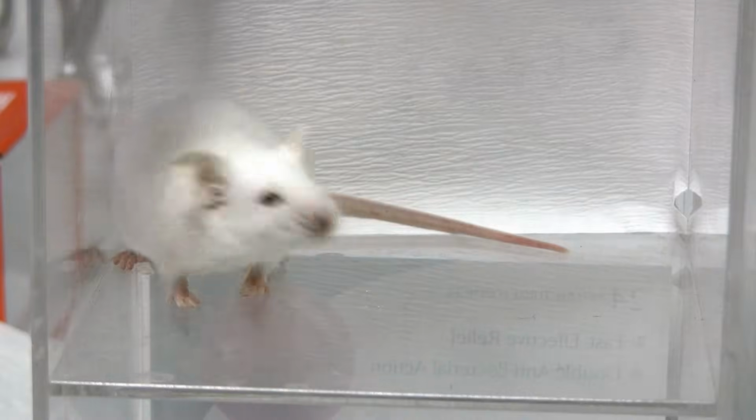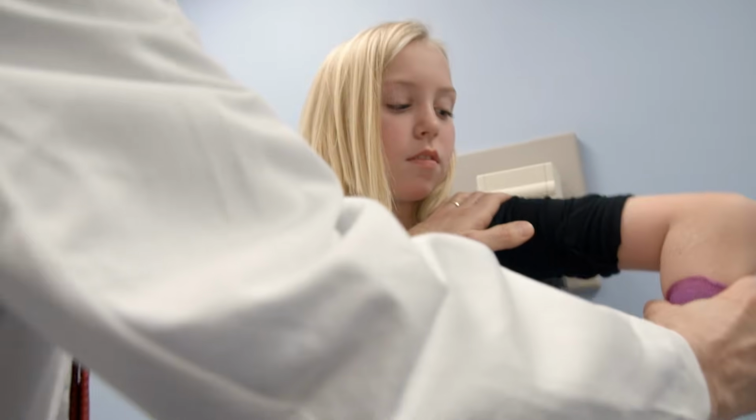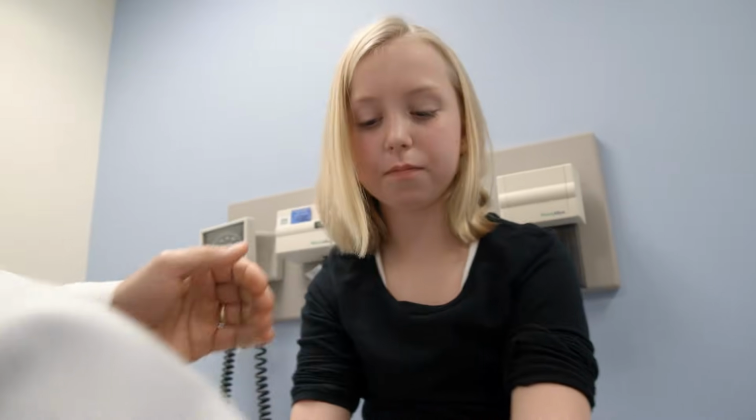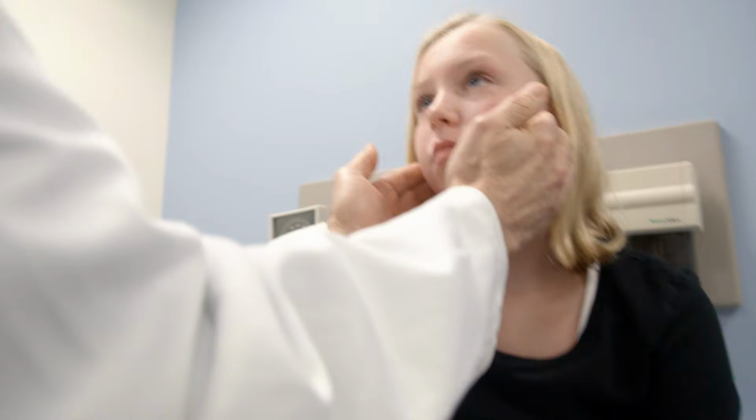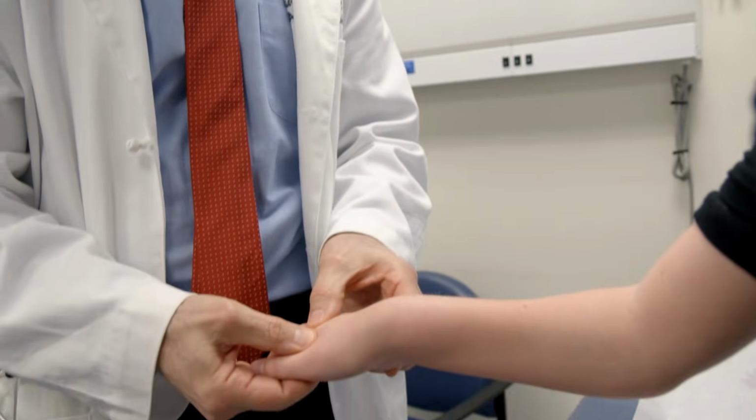We use animal models in our research because we can experiment with new treatments in animals before these treatments are really ready for the clinic. And we're able to then really get answers that we hope will allow us to take the information back to the clinic and come up with new and even better treatments.